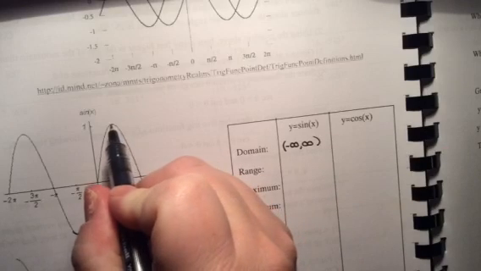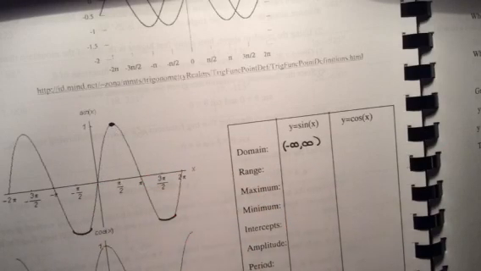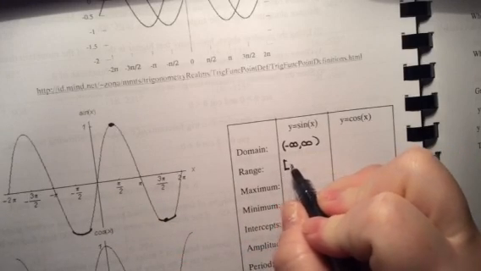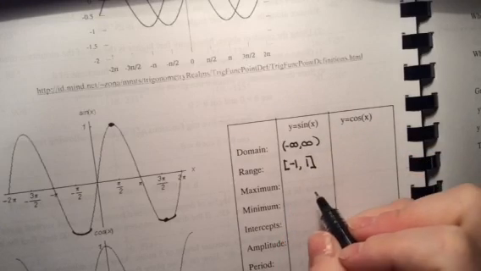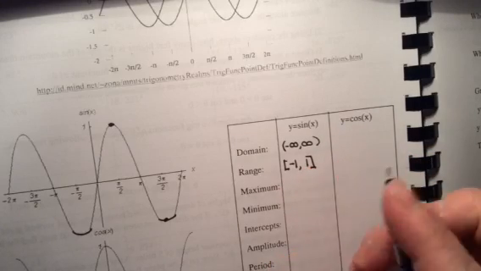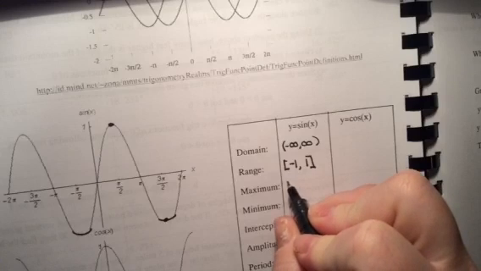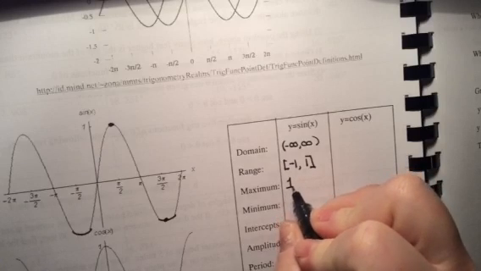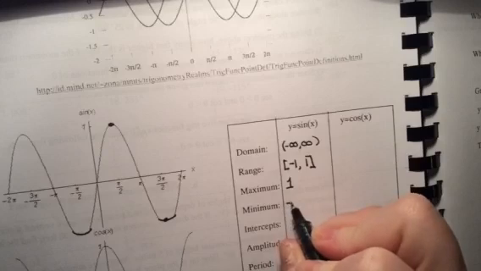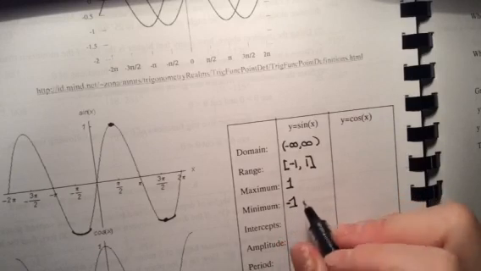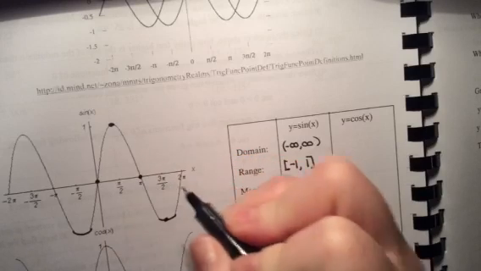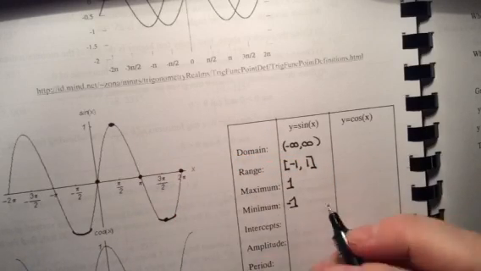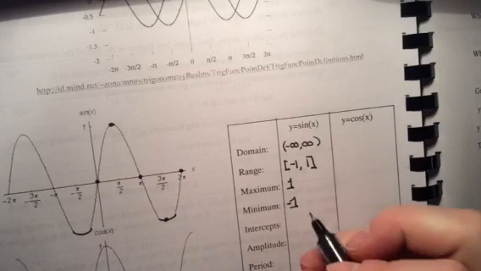The range, up top here, sine touches 1, and down here at the bottom it touches negative 1, so negative 1 to 1. My maximum value is 1. My minimum value is negative 1. My intercepts, if you look right here, I have one at 0, 0, and then another one at pi, 0, another one at 2 pi, 0. So every pi I have an intercept.